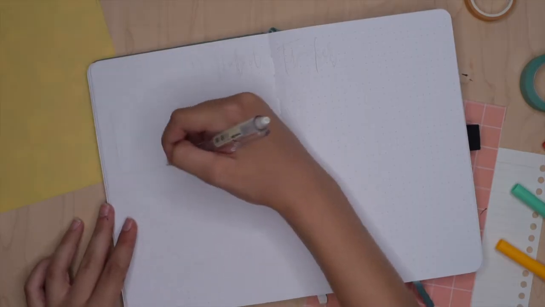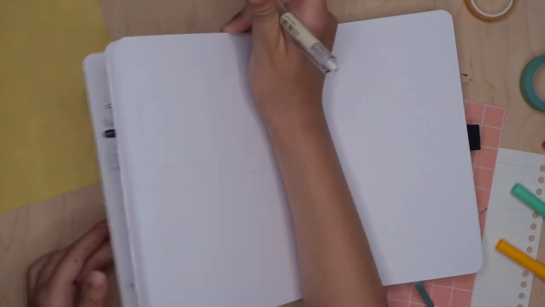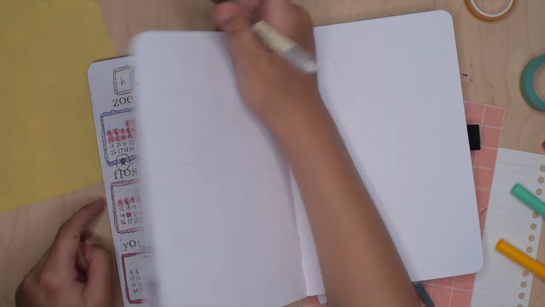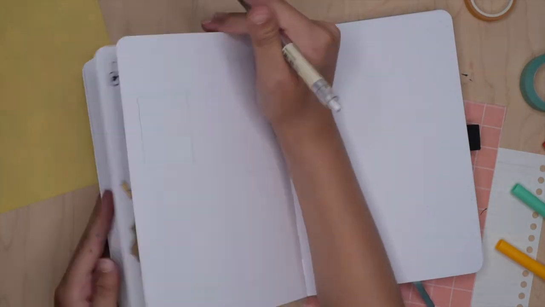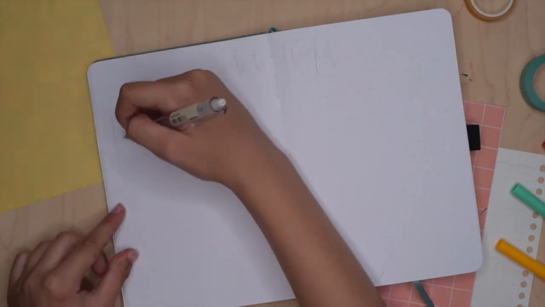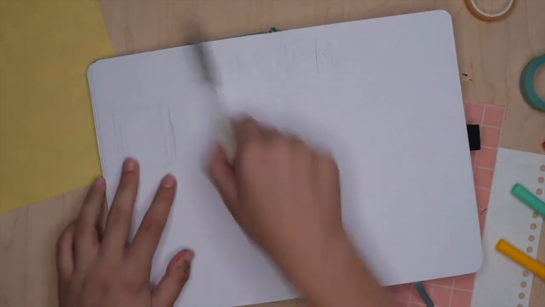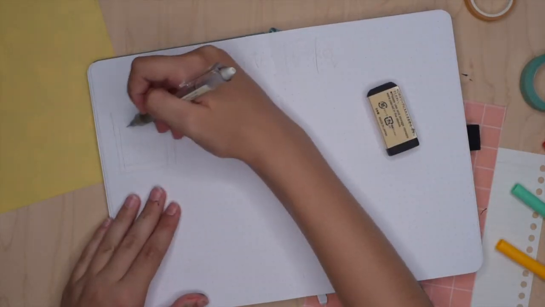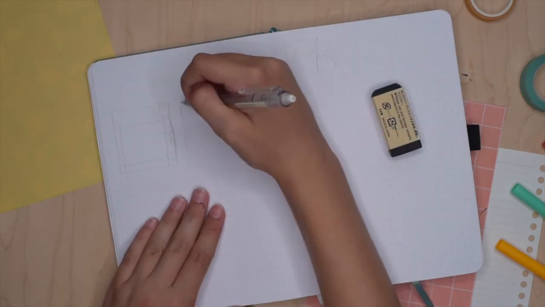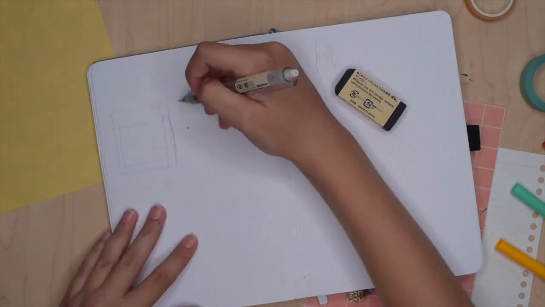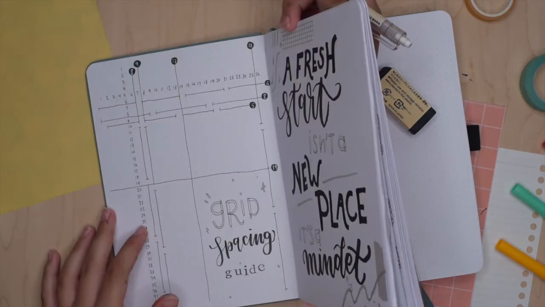I went for a bit of a different layout, and for my habit tracker, I basically did the posters and then wrote down the numbers within the poster. I only ended up doing 6 habits for this month. I just did the ones that I thought were more essential, I guess you could say.